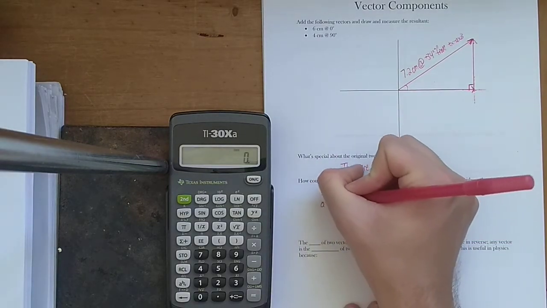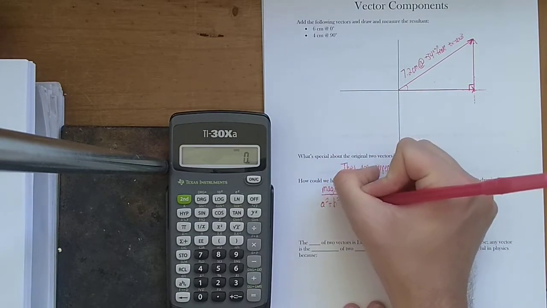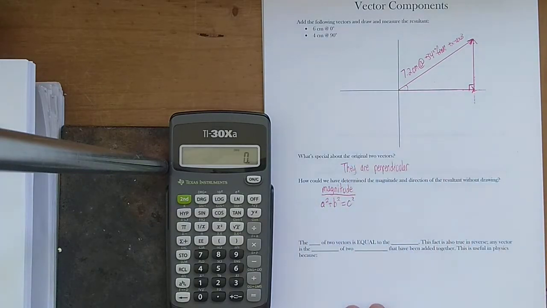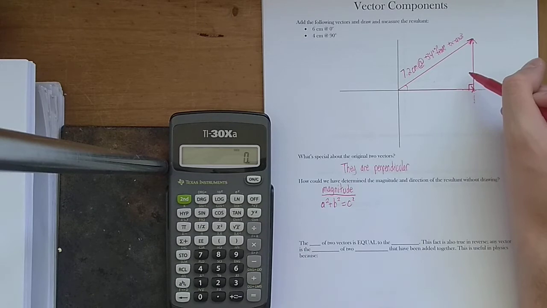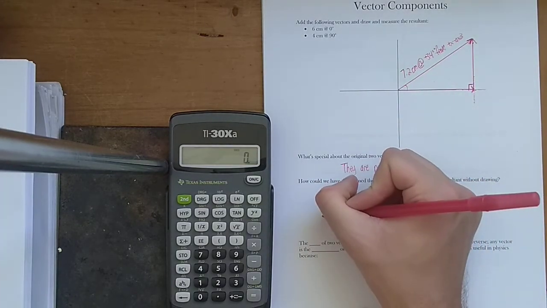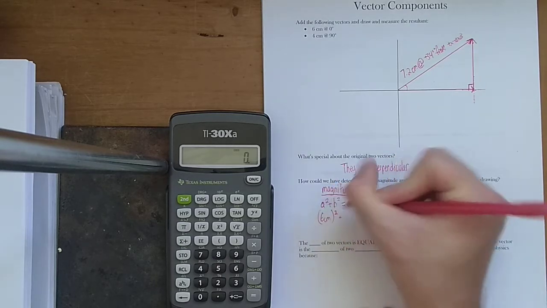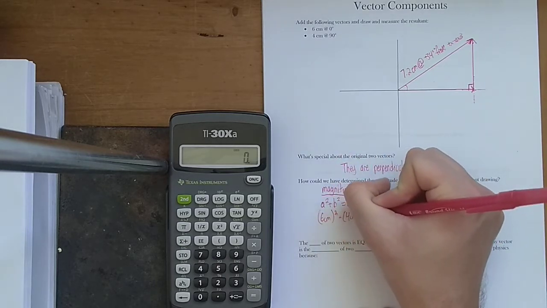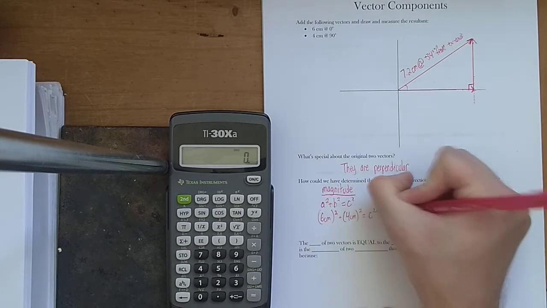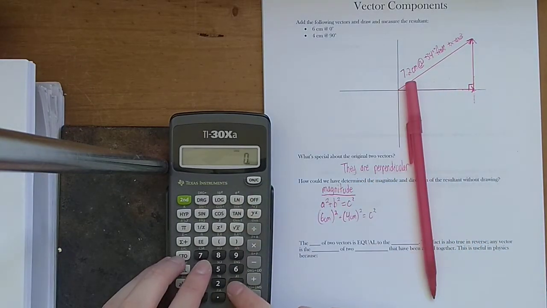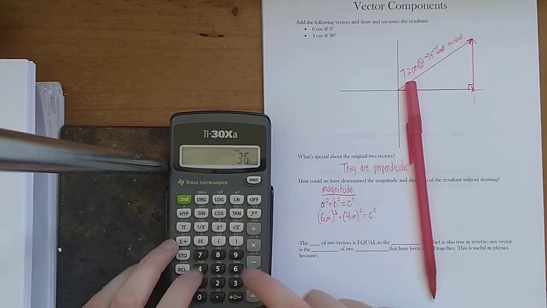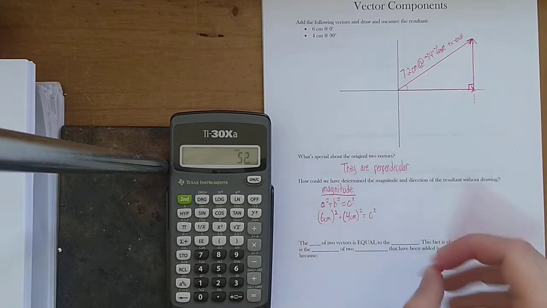We can do that by using what you know as the Pythagorean theorem, a squared plus b squared equals c squared, where a and b are the legs of the right triangle and c is the hypotenuse. That's what we're looking for here. So I'm going to do 6 centimeters squared plus 4 centimeters squared equals c squared. 6 squared is 36, 4 squared is 16, so 36 plus 16 is 52.